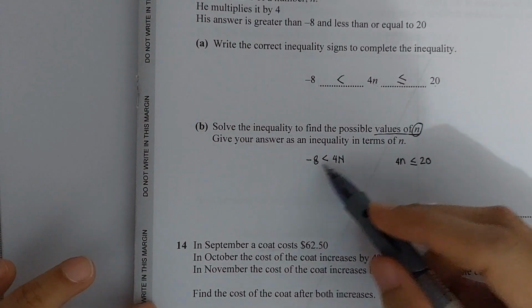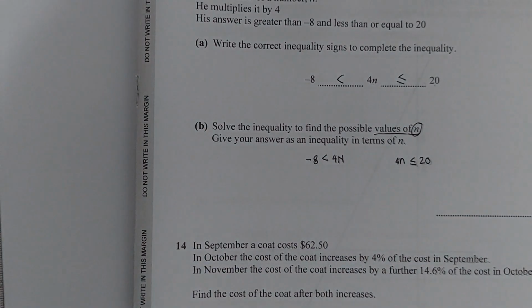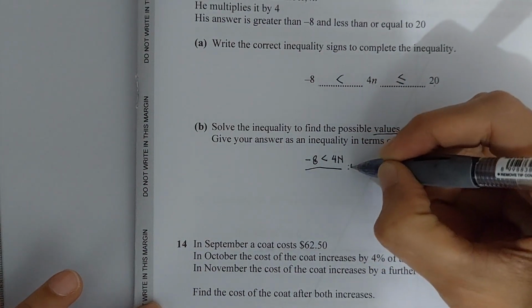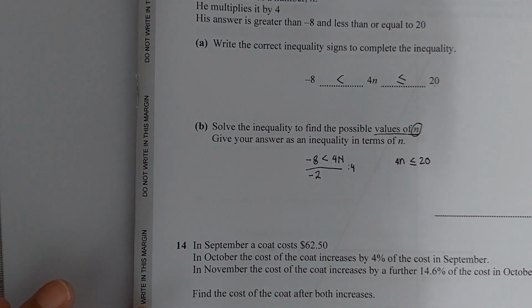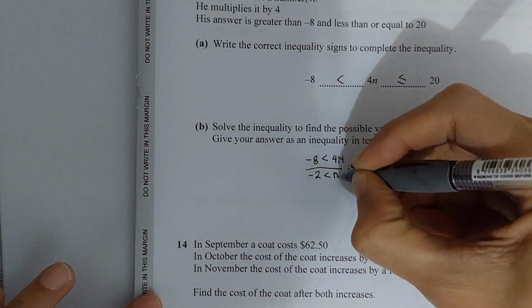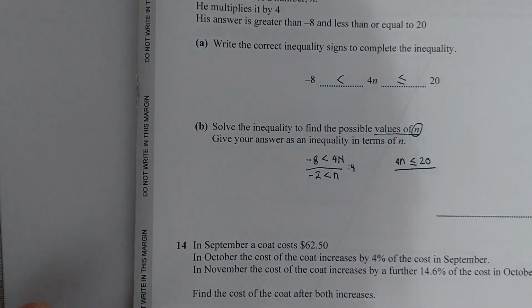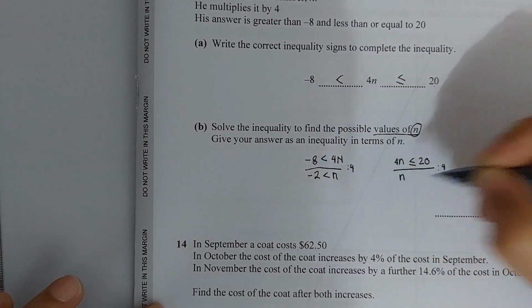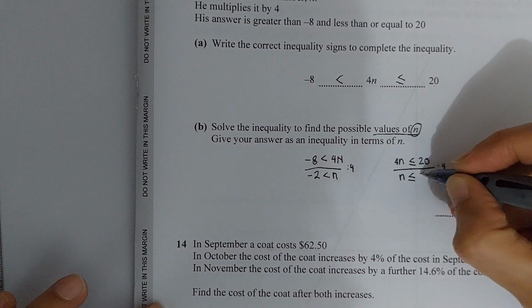Okay, this one, both of them can be divided by 4 because I want to make the 4n become n. So for sure, I need to divide both of them by 4. So this one becomes negative 2, right? Negative 8 divided by 4 is negative 2. And this one will be n. And then how about this one? Also, I want to make the 4n become n. So both of them I divide by 4. So this one will be n. And then after that, less than or equal to 20 divided by 4 is 5.